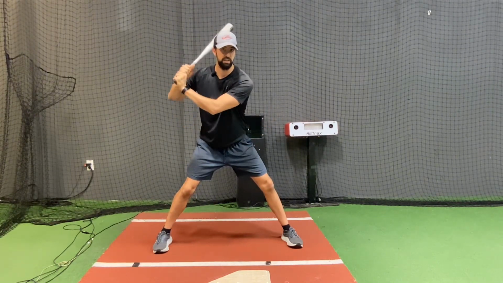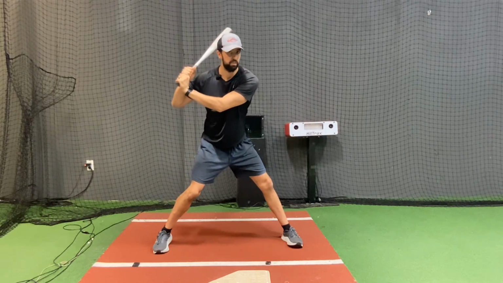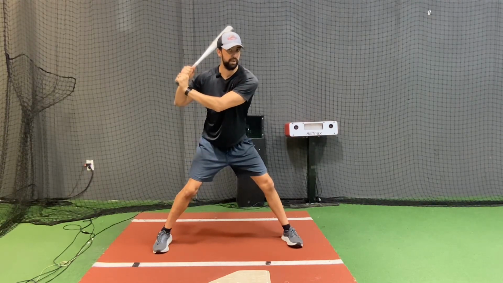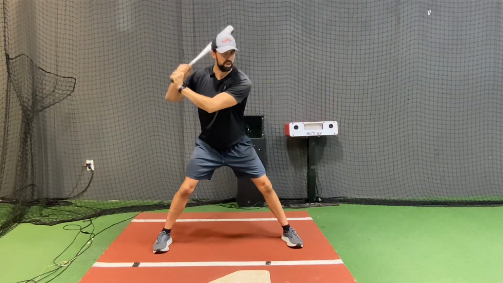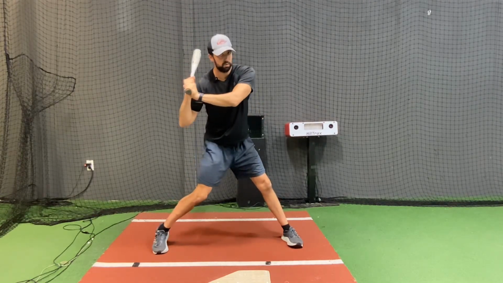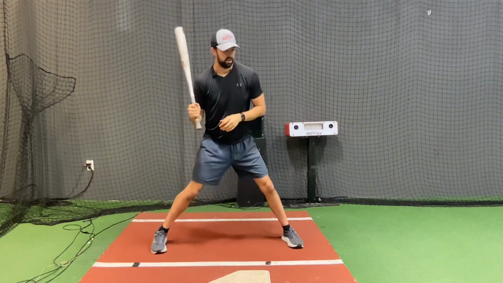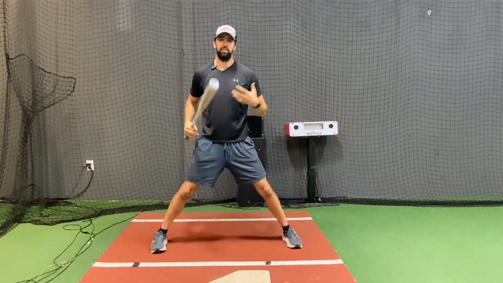From here, the big, strong muscles of the lower body are going to transfer all that energy into the upper body. So you're going to see hips are turning, then upper body starts to turn, arms and hands are still back. We're stretching all the muscles throughout the body. And then from here, the job of the lower body and upper body is to pull those arms and hands through to transfer all that energy from the ground and eventually into the bat head.